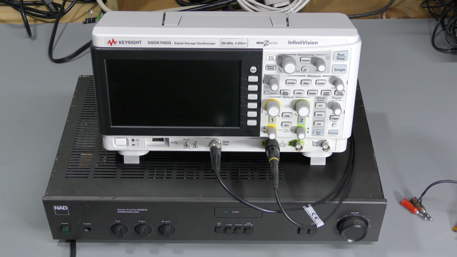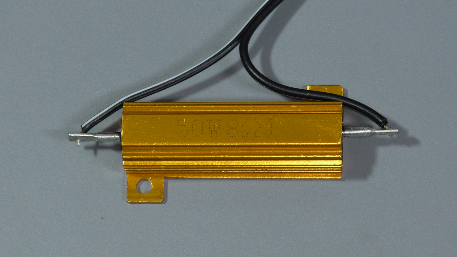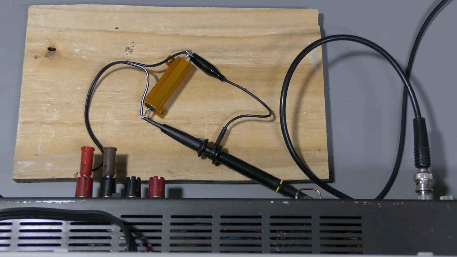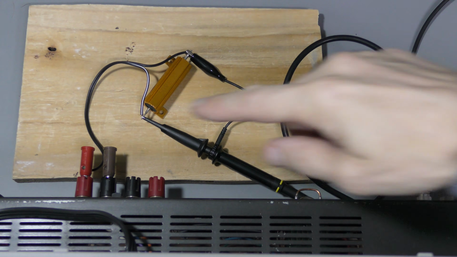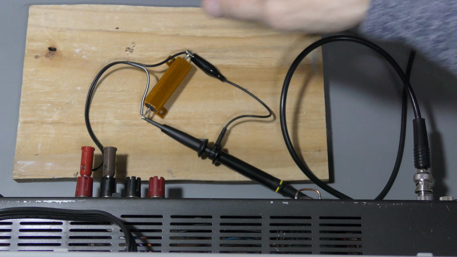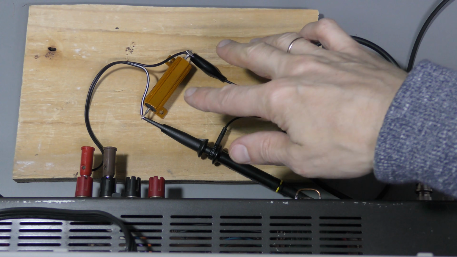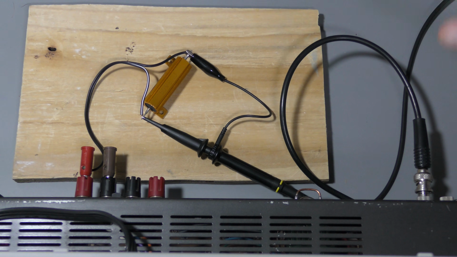Let's go. The dummy load is connected to the left channel, the oscilloscope probe is across the dummy load, and the generator is connected to the left channel as well using CD input.